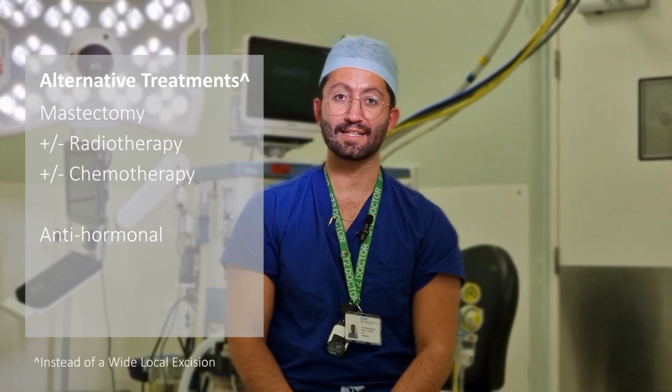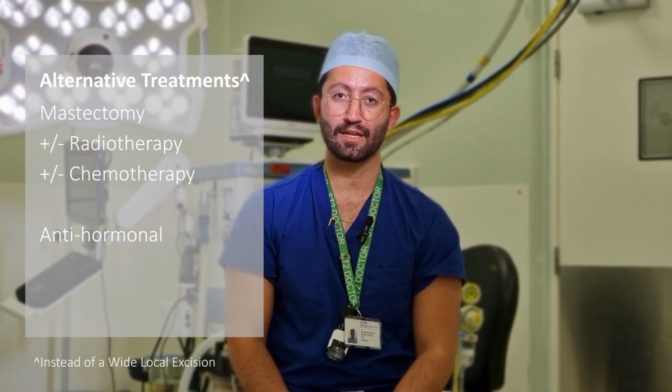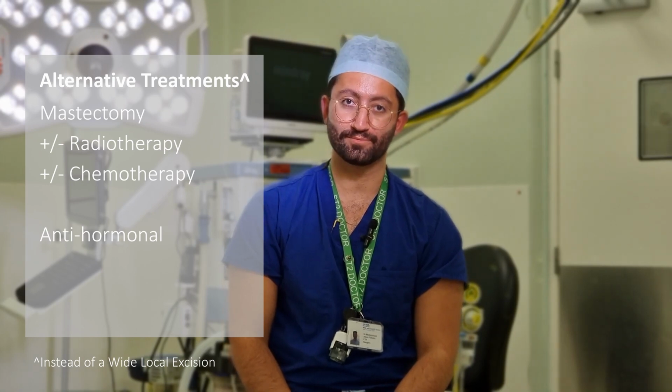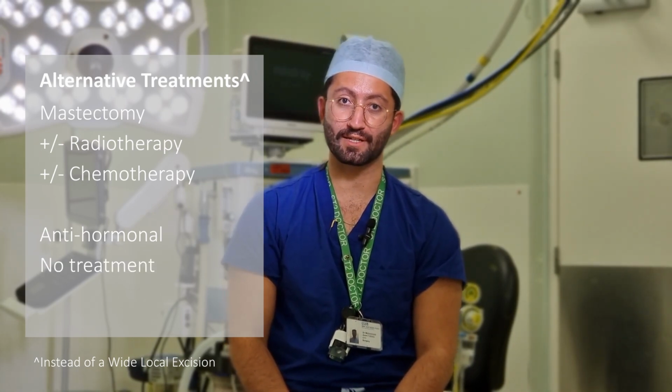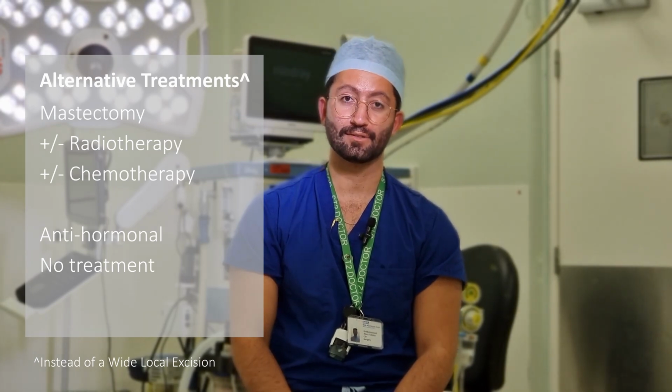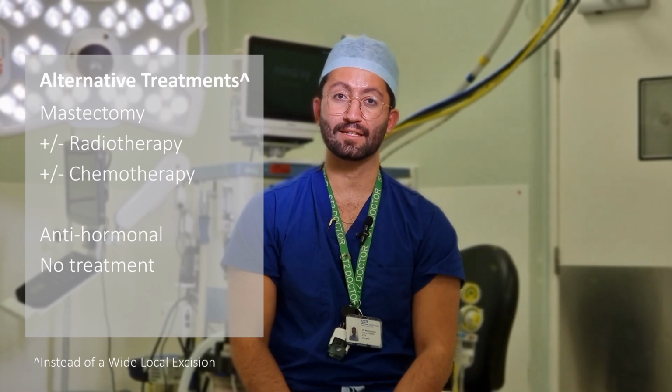If your cancer has estrogen receptors, it may be possible to block these estrogen receptors in order to treat and shrink the tumour. Of course, it's always possible to have no treatment at all for breast cancer. However, if no treatment is given, breast cancer tends to grow and may end up spreading to other bits of the body and may eventually result in death.